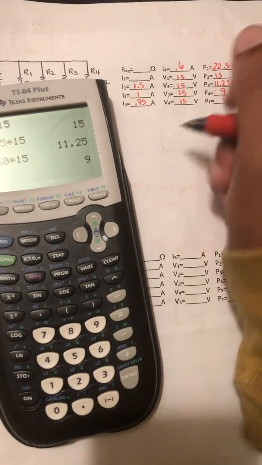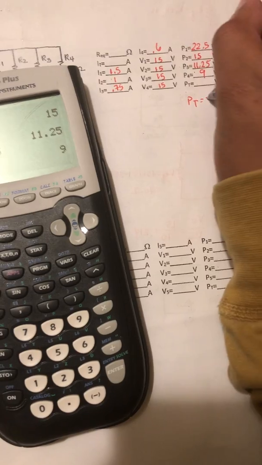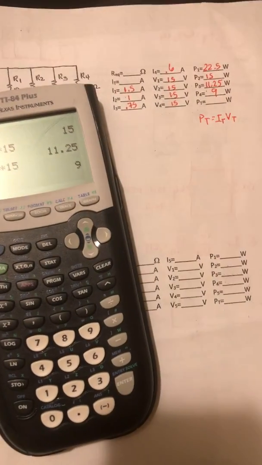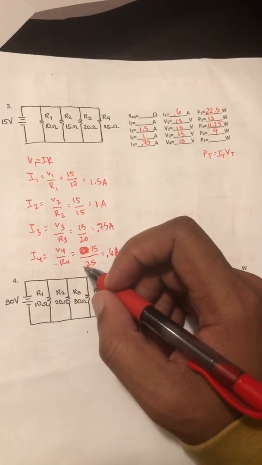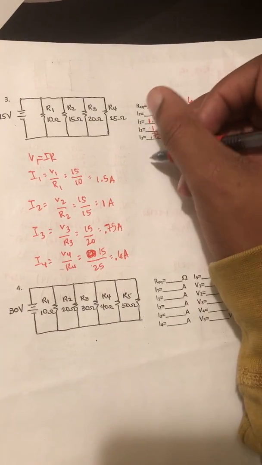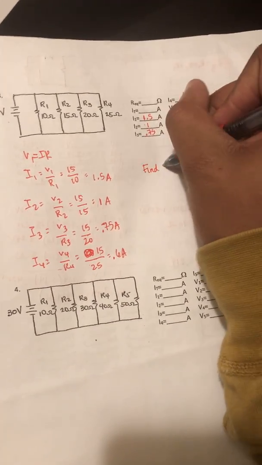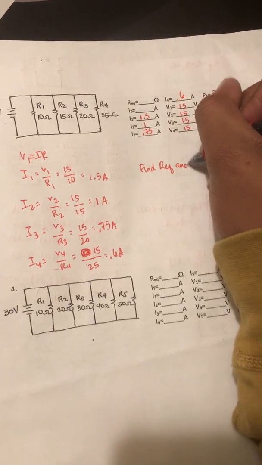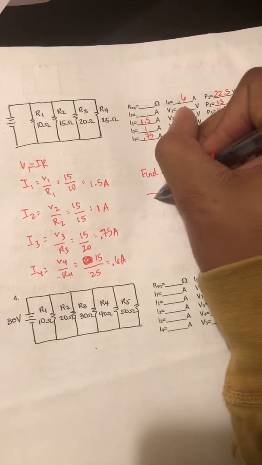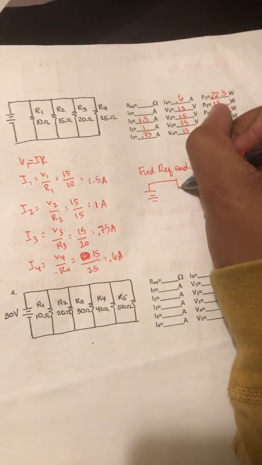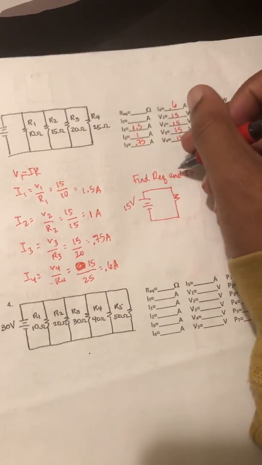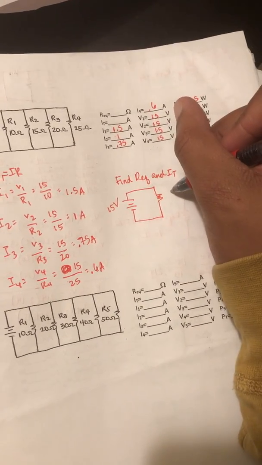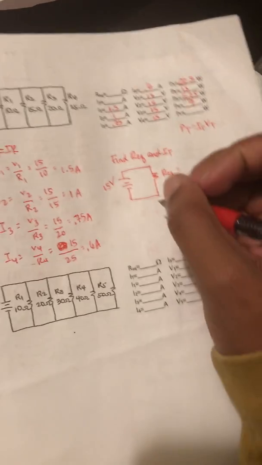All right, now P total is going to be I total times V total. I don't know what I total is, so I have to find it. But before I do that, I have to find the equivalent resistance. All right, so now find REQ and IT. So let me redraw this with one resistor. This is 15 volts. This is going to be REQ.